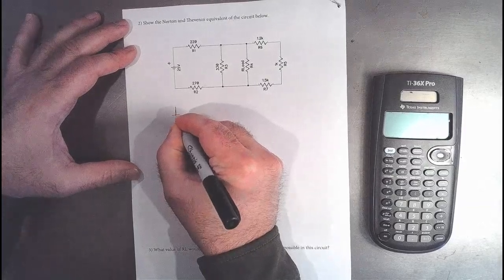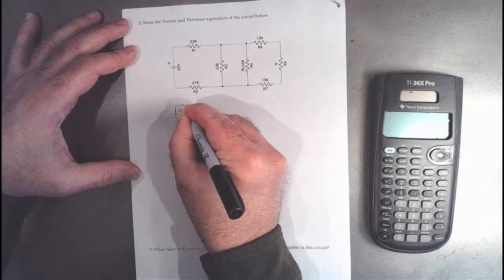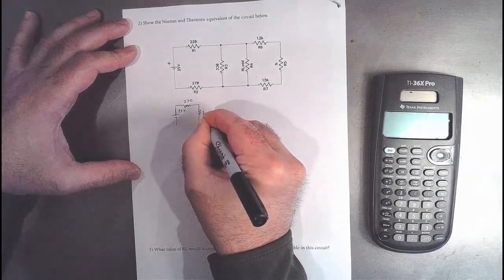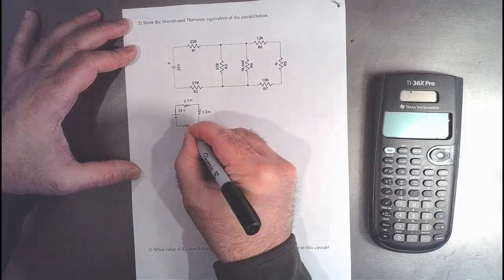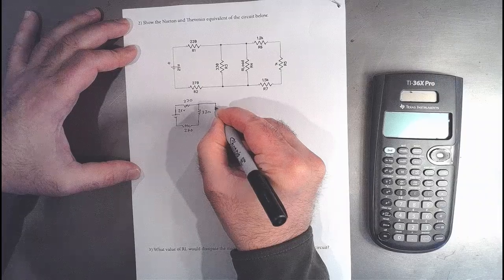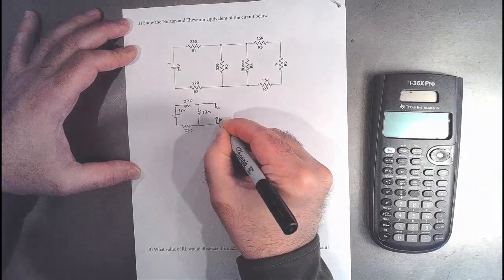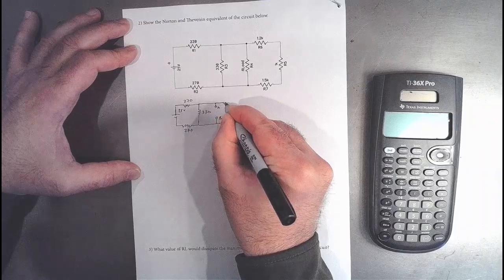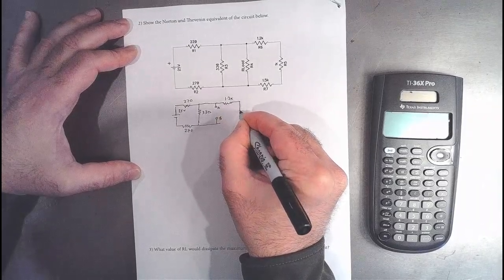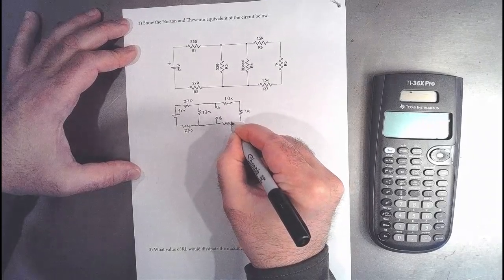So real quick, let me redraw the circuit. So this is 25 volts. We've got a 220 right here, a 330, 270. Here is where RL was, right here. I'm labeling that spot A and B. 1.2K, 1K, and then 1.5K.